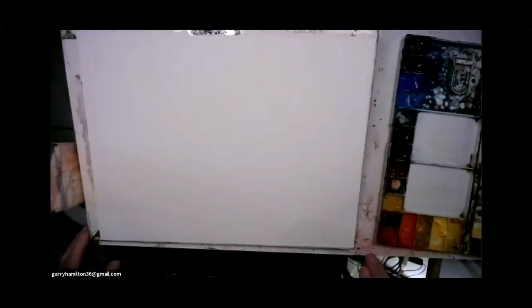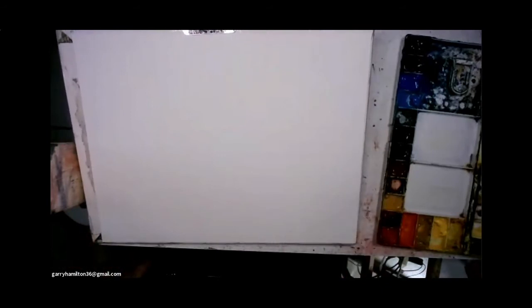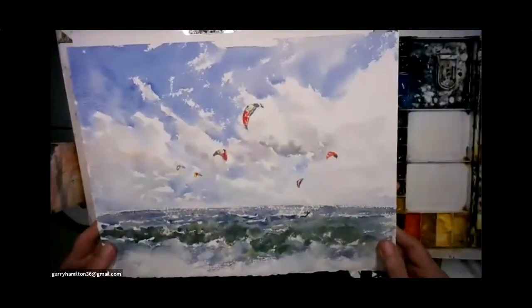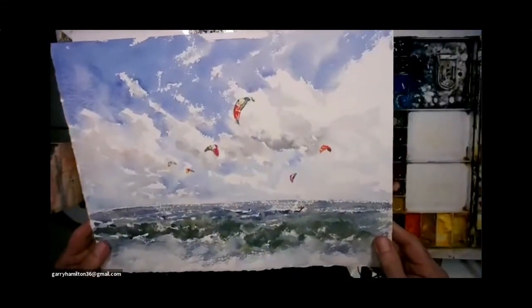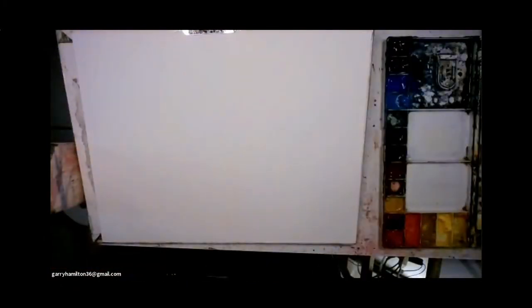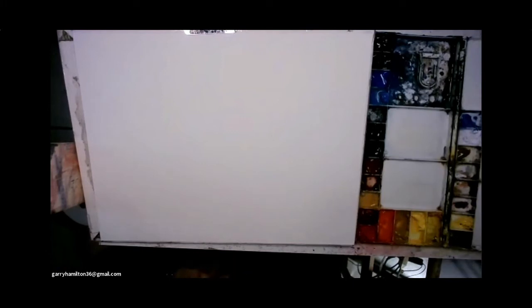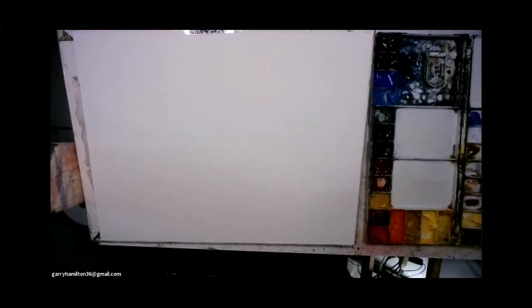Okay, here's my paper. I did one this morning just as a practice for what I'll be doing today. So that's what I'm going to be reproducing, something like it. It never comes out quite like the previous painting. And why would it? It's a different painting.